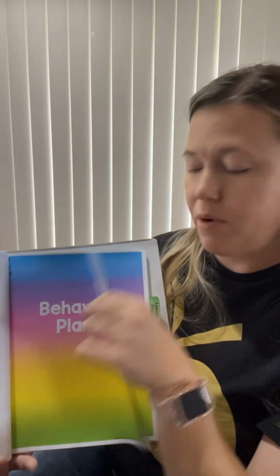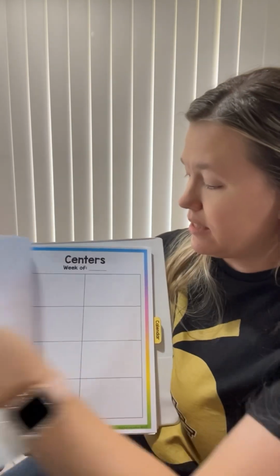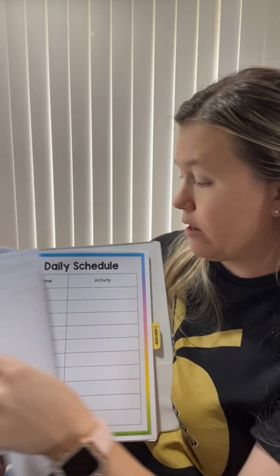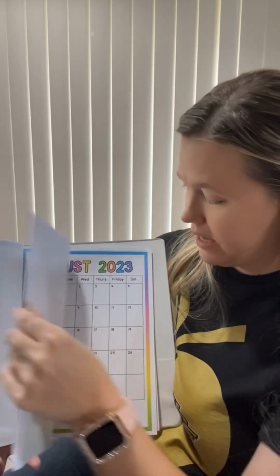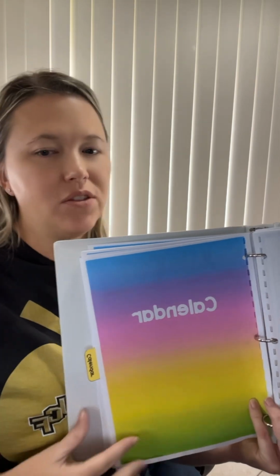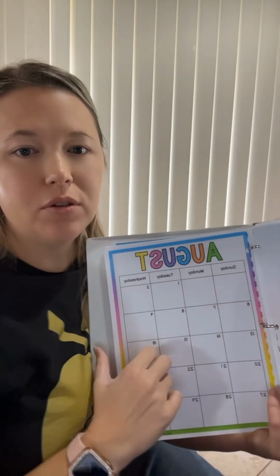There's a section to keep your behavior plans, a section to keep your lesson plans broken down by centers, by daily, and by weekly lesson plans. Here's also the calendar tab. It actually includes both large and small format for each month, and you can print it side by side or back and front like I did. So grab yourself a binder.